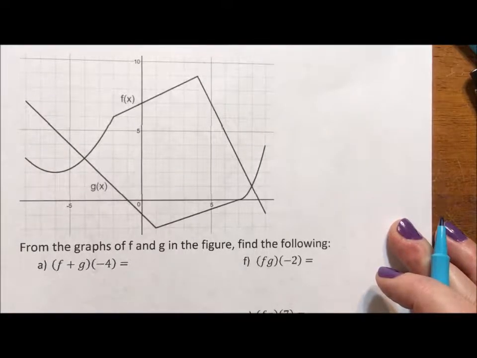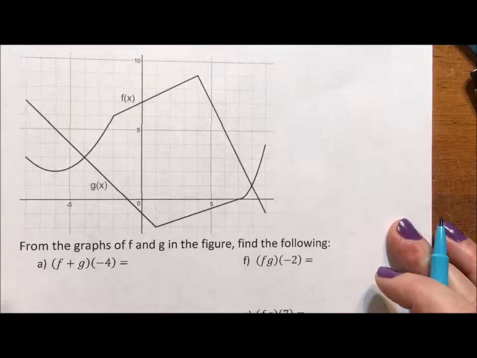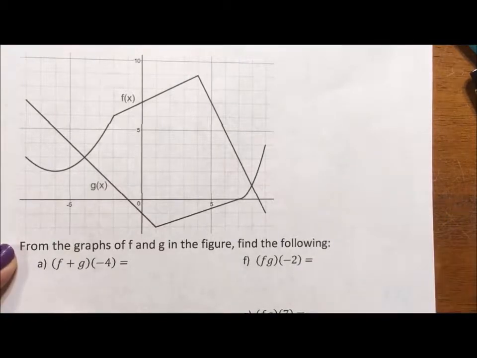Today I'm doing a series of videos on functions. Here I have a graph of two functions, f of x and g of x. The first thing I want to do is take each of these graphs and highlight them so it's really easy to see which is which.